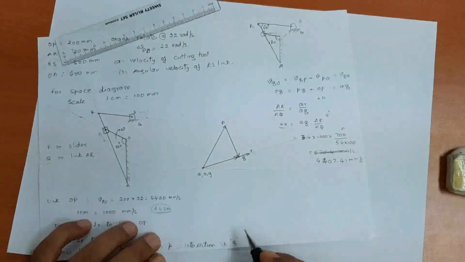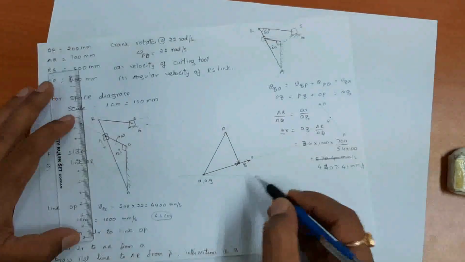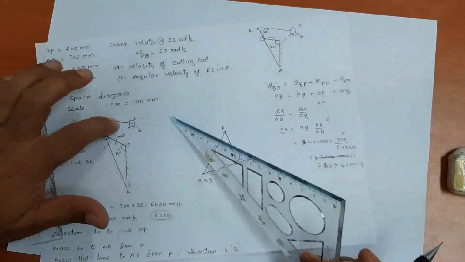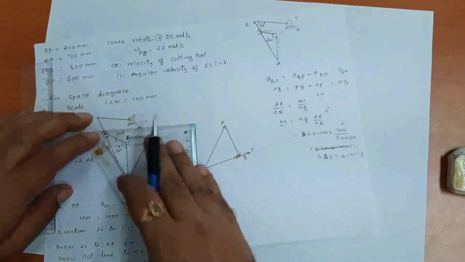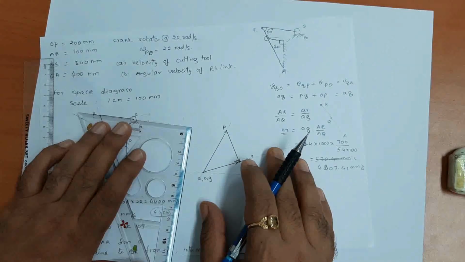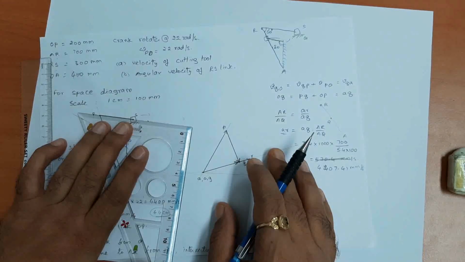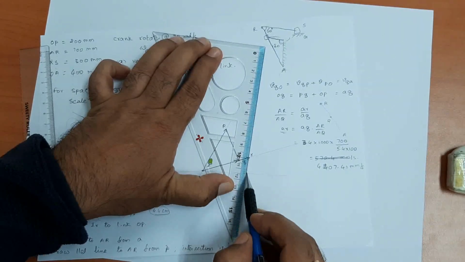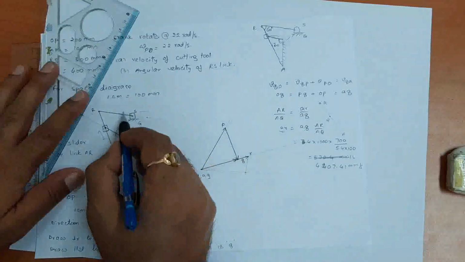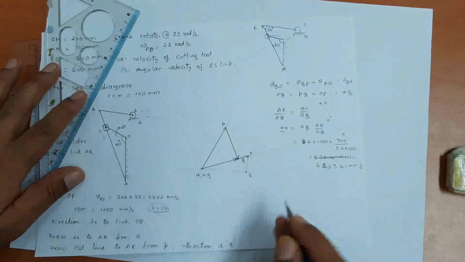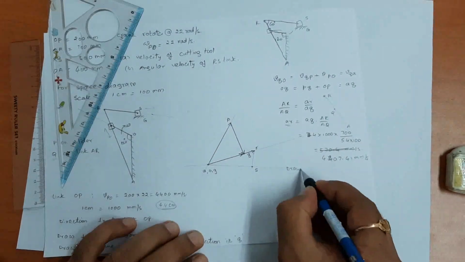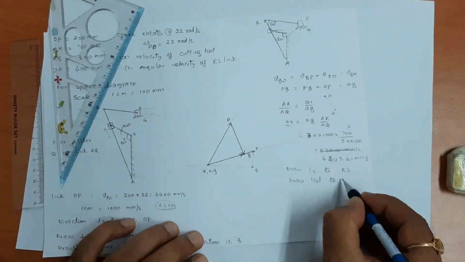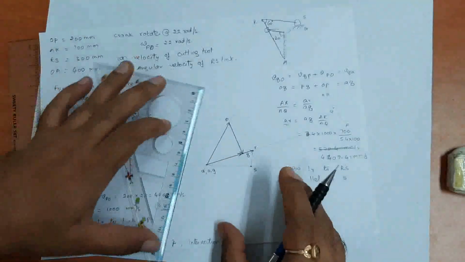Okay, so now how to locate S here? Yes, you have to draw a perpendicular line to the link RS, starting from R. Okay, so this is a parallel line to this S. The intersection will be S. So draw perpendicular to RS and draw parallel to S. So the intersection will be S. Okay, so you can draw a thick line.